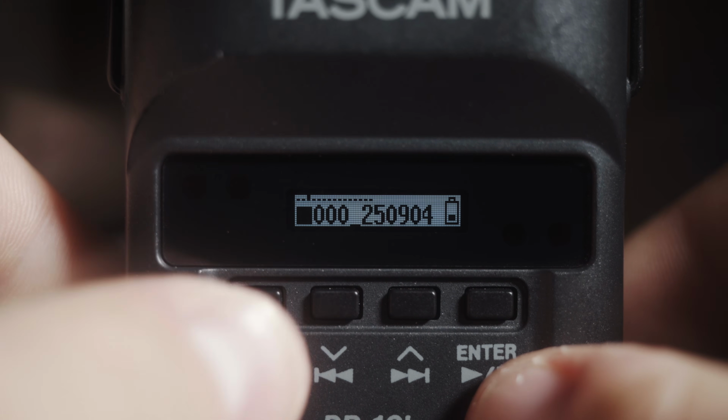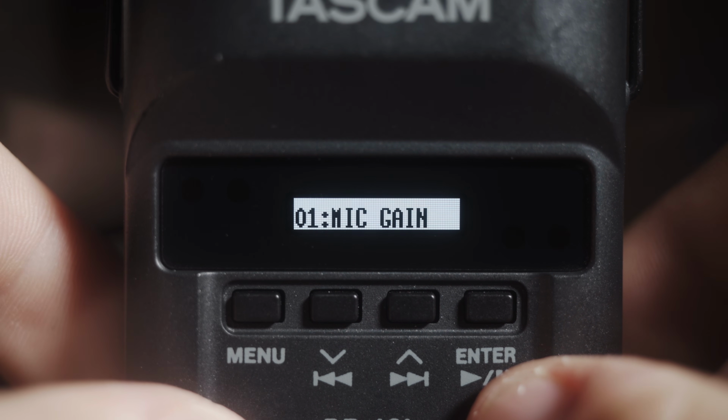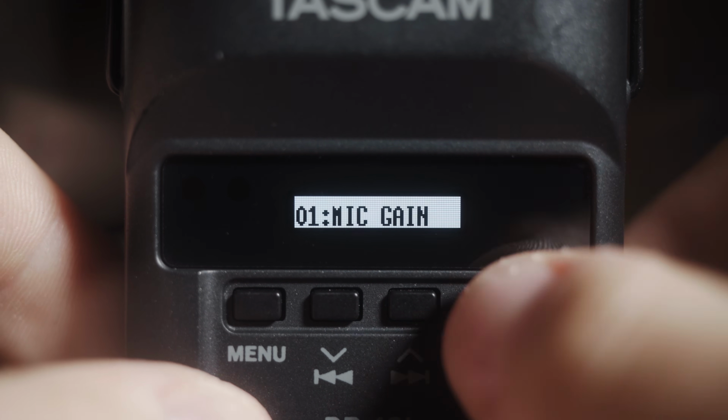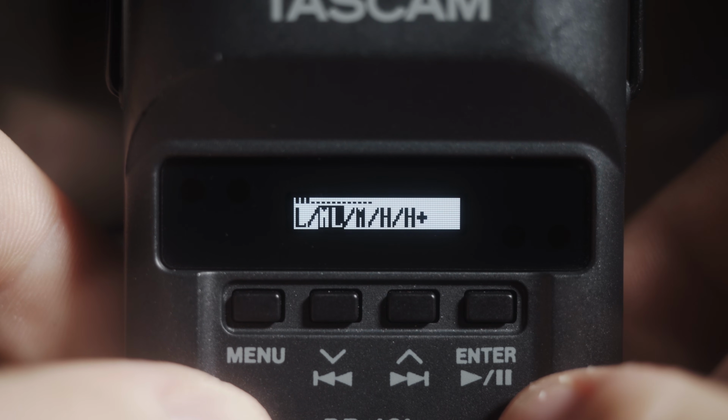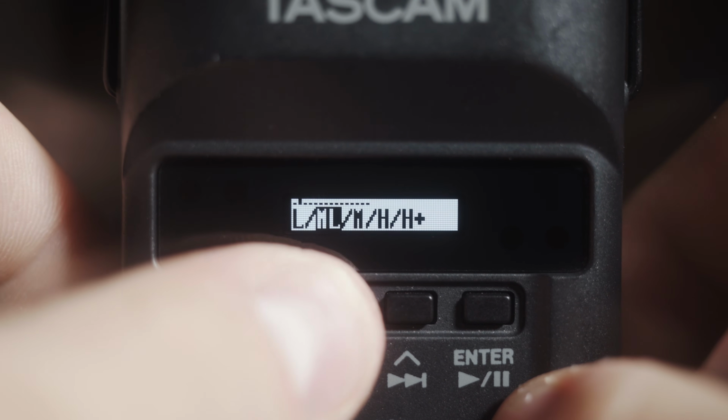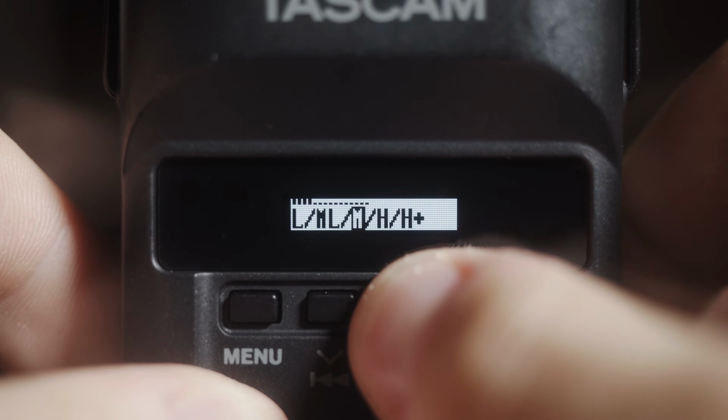On to the settings. Turn on your recorder, hit the menu button, and up first we have mic gain. You don't need to worry about changing any of your mic gain settings because we're going to be having the DR-10L automatically set the level of its audio in menu section 4. So you can ignore mic gain.